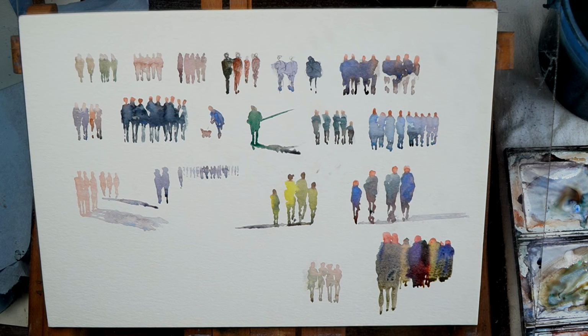Dropping a little bit more blue in. This was a rescue attempt and it may or may not have worked, but it doesn't matter. It's all part of the practicing, learning curve, isn't it? There we go.